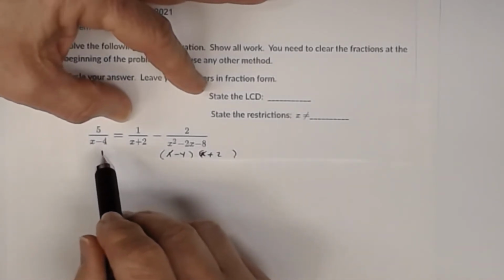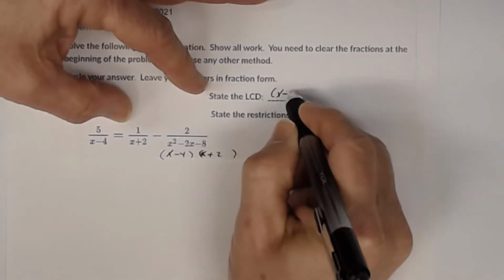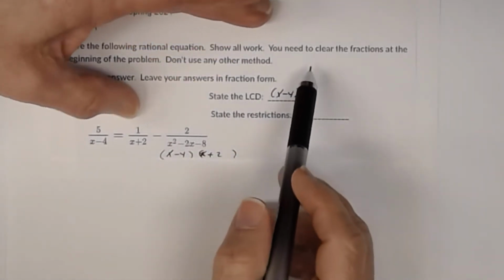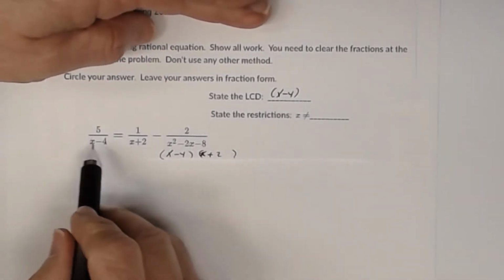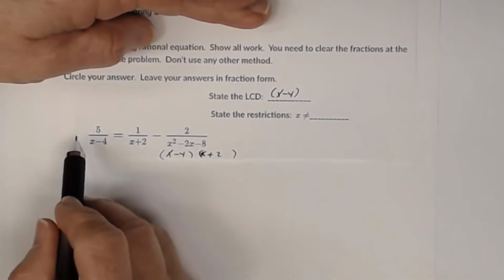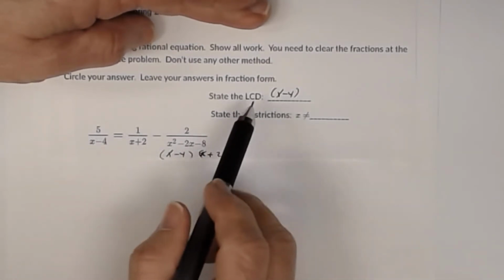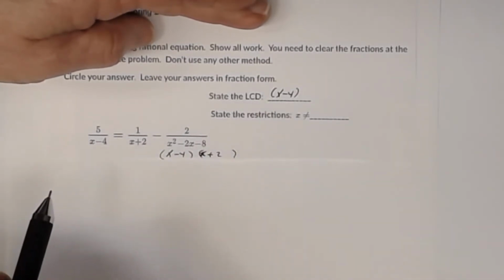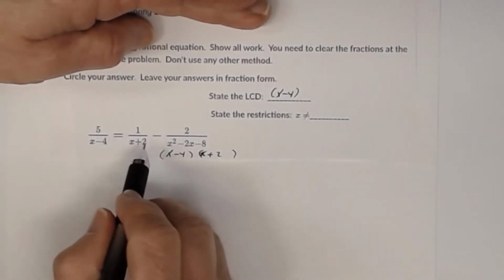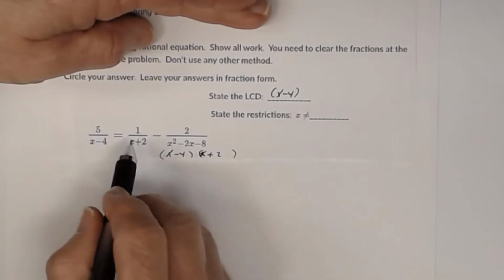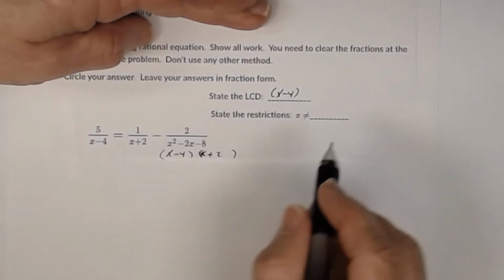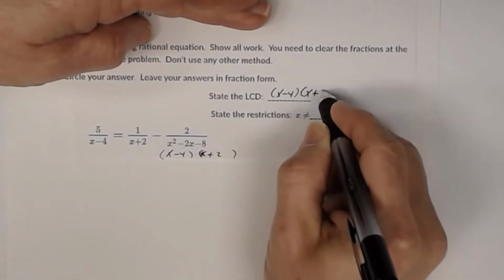So x minus 4 occurs as a factor. I'm going to use it as part of my least common denominator. Because remember, the whole point is to clear the fraction. So if I want to make this a factor of 1, if I want to clear that fraction, then I've got to multiply by x minus 4. So that has to be part of your least common denominator. Same thing for x plus 2. If I want to make this a factor of 1, then I got to multiply by x plus 2. So that has to be part of your least common denominator as well.